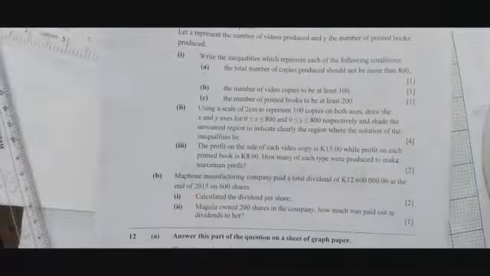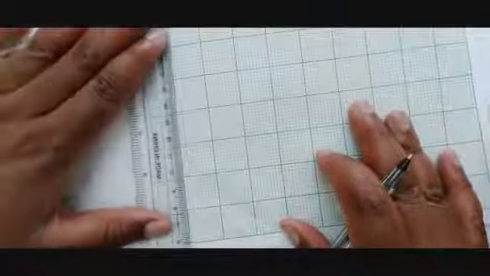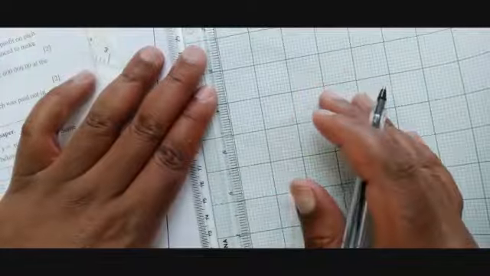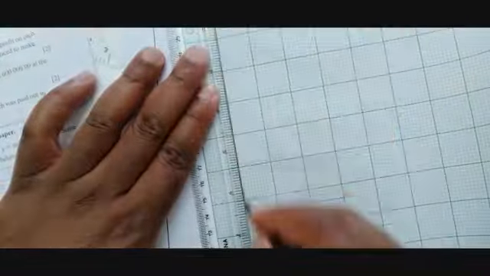Okay, so first you can demarcate your graph paper. Okay? Maybe start from here. Okay, and another one here. Okay, so we have got 0.